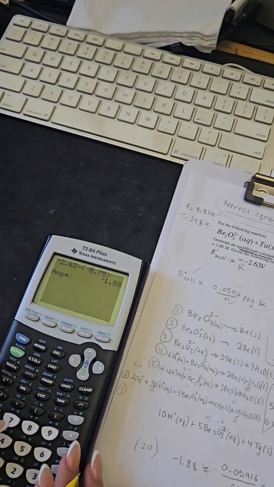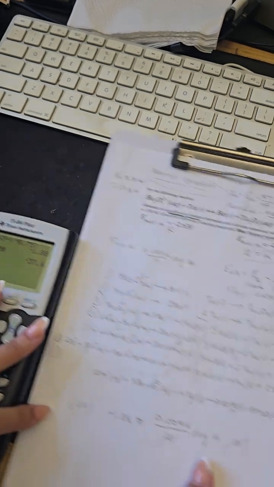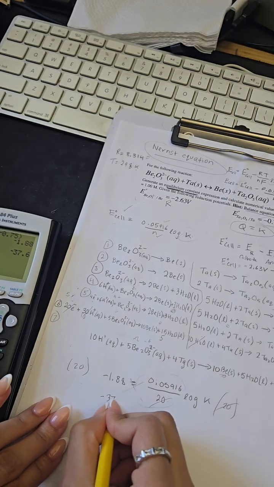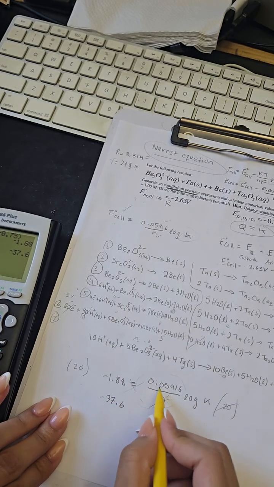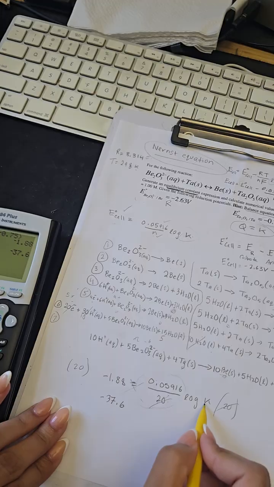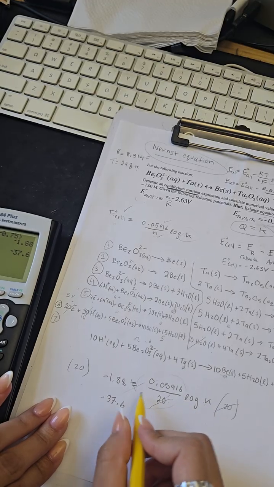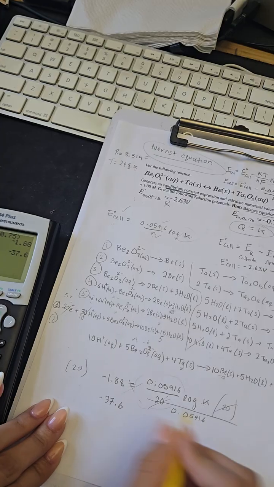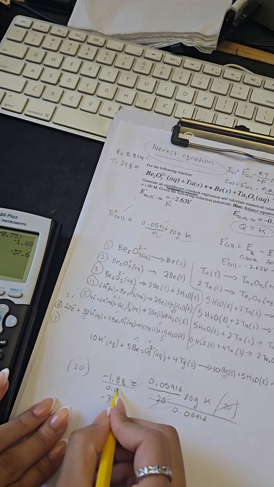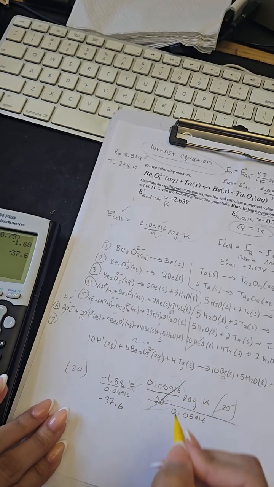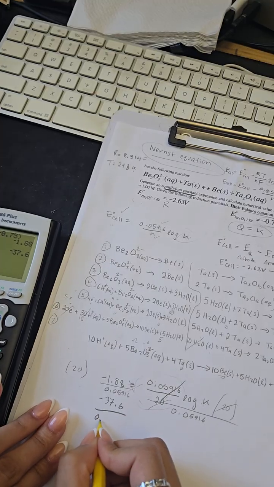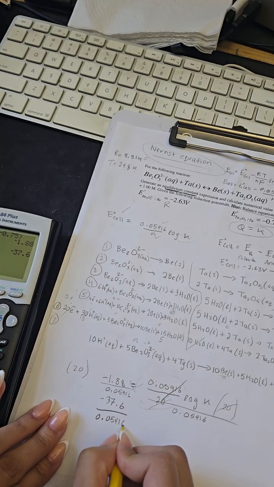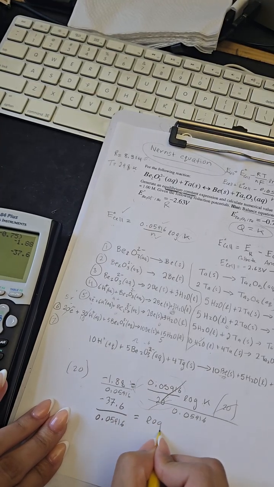So this times 20 is equal to -37.6. And now that this is gone, we still have this attached by multiplication. So we divide this entire side by 0.05916. Then I divide this side by 0.05916. And that's how I get rid of both of those numbers. That is going to be equal to log K.